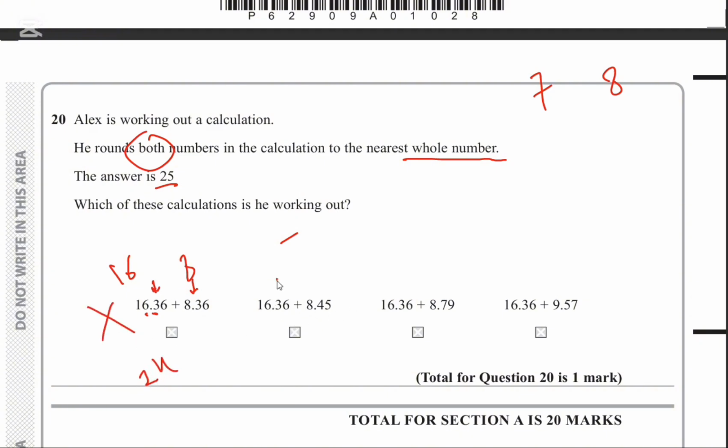So here, same thing, it's going to be 16, and here it's going to be 8, because here we have 3, and here we have 4. Same answer, 24. That's not our answer. So now here, it's actually going to be 16 here, and here we have 7, so this is going to be 9, because we're going to add 1. So 9 plus 16 is 25. That means this is the answer.